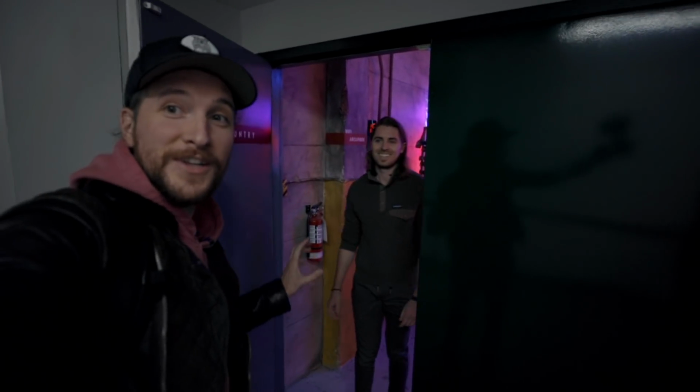This is a fun building. Oh, there he is. Whoa, dude, look at the color that comes out of that room.